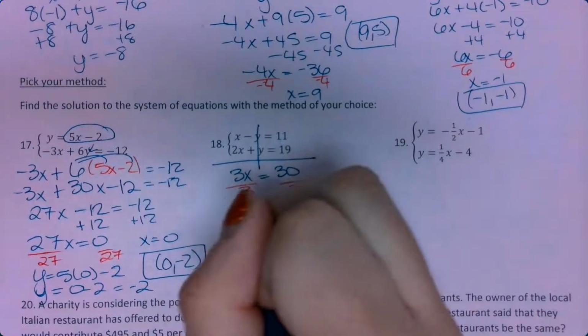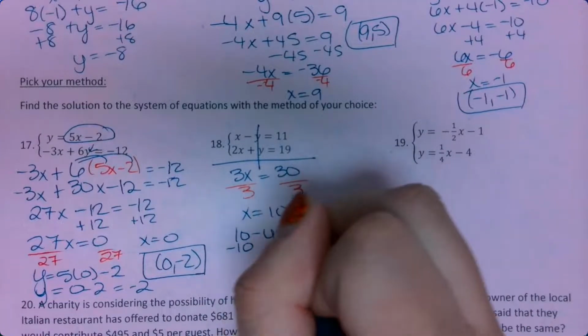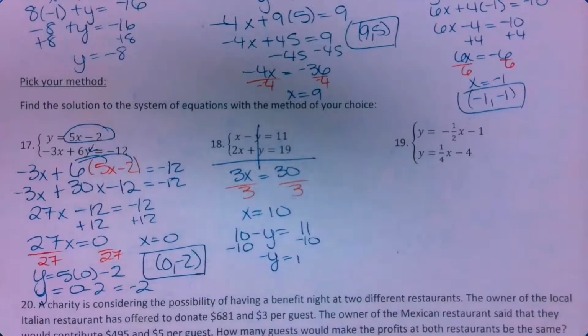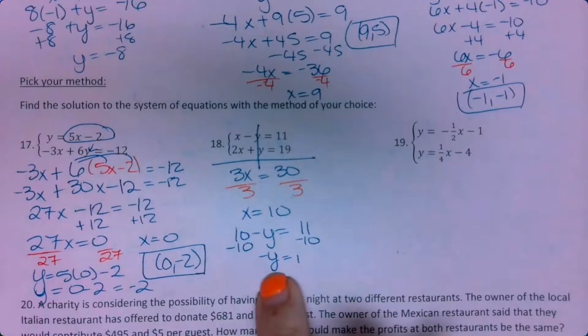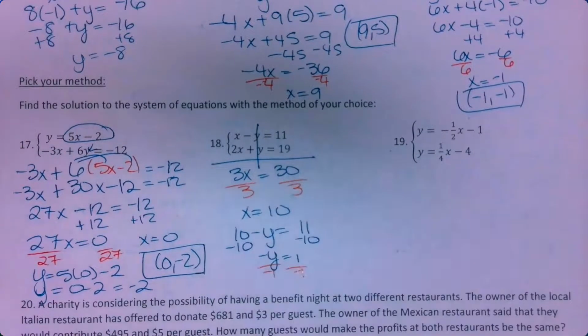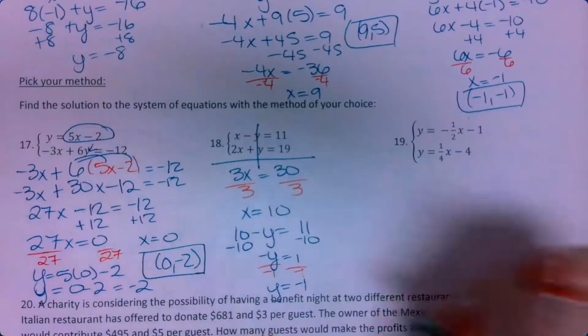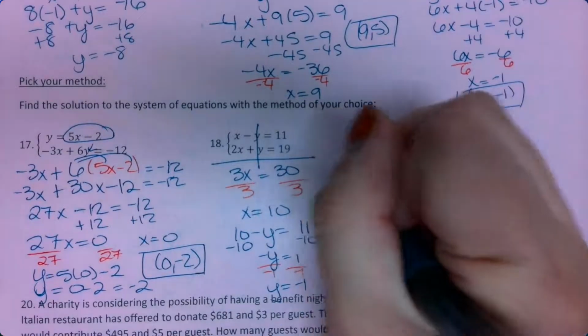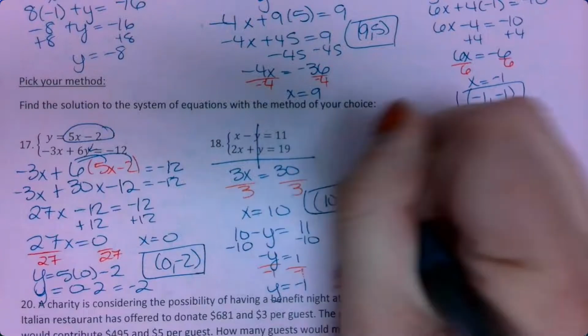I'm going to subtract 10 on both sides. I have negative y equals 1. Be careful, I notice a lot of people when they get to the point that they get negative y, they forget to divide out a negative 1 to make that y positive. So this is going to give me y equals negative 1. My answer here is 10, negative 1.